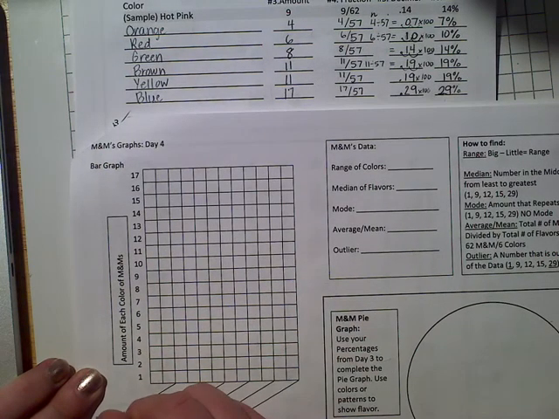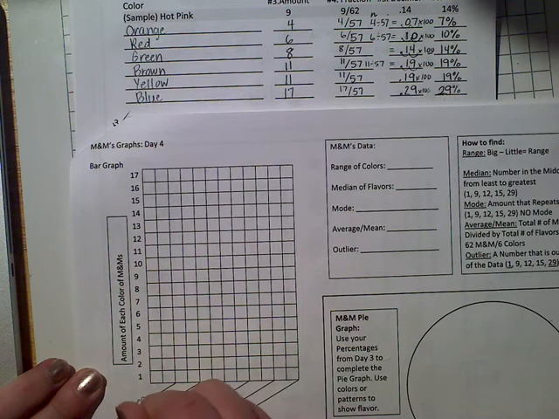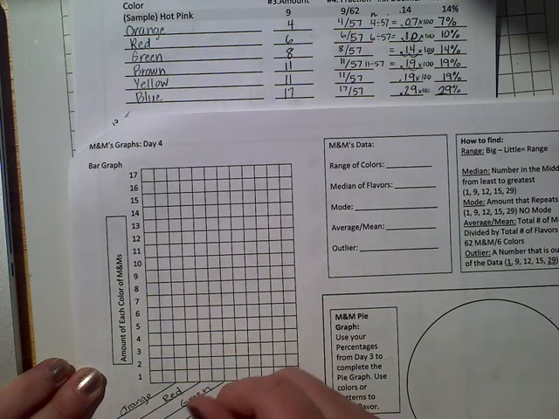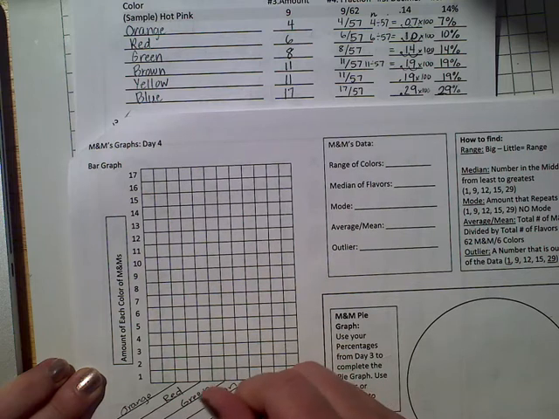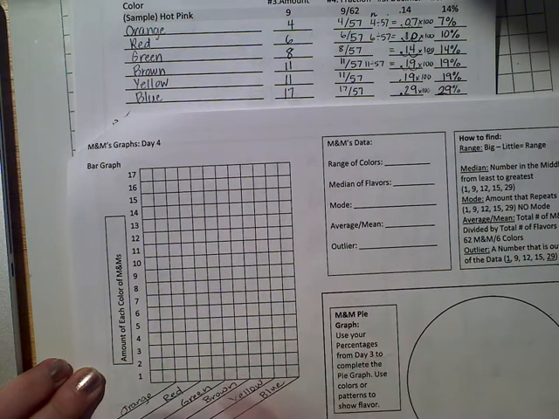So here I'm going to do orange, my red, my green, my brown, yellow, and blue. And you don't have to, but I ended up going in number order.